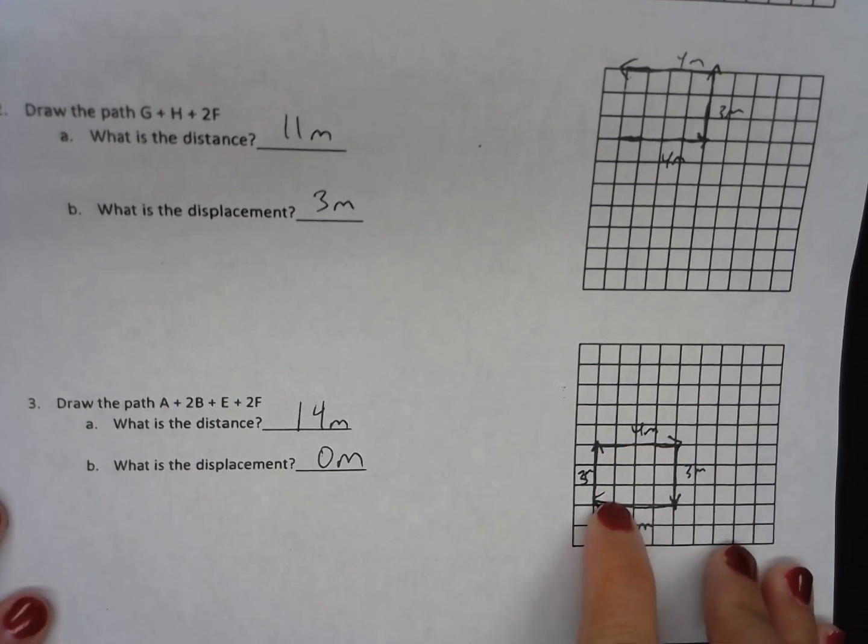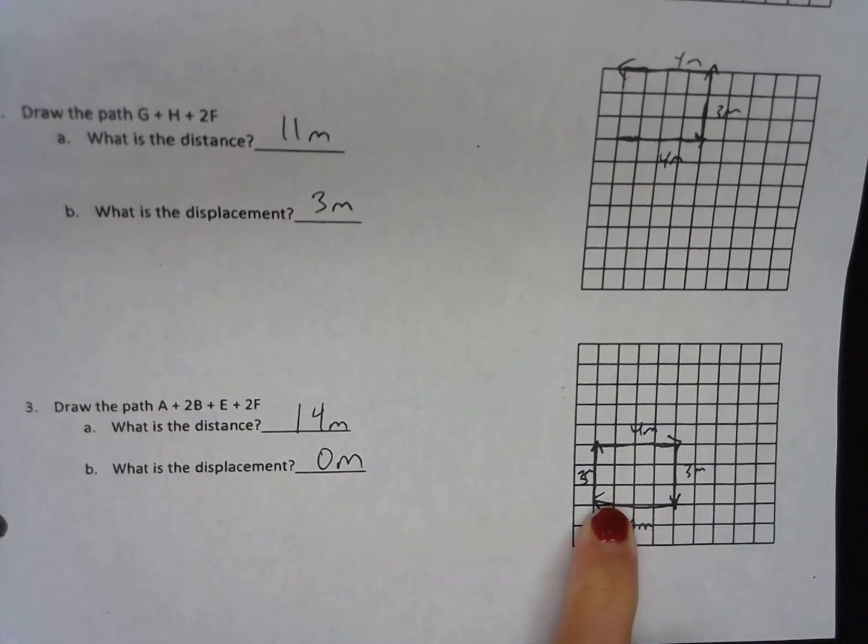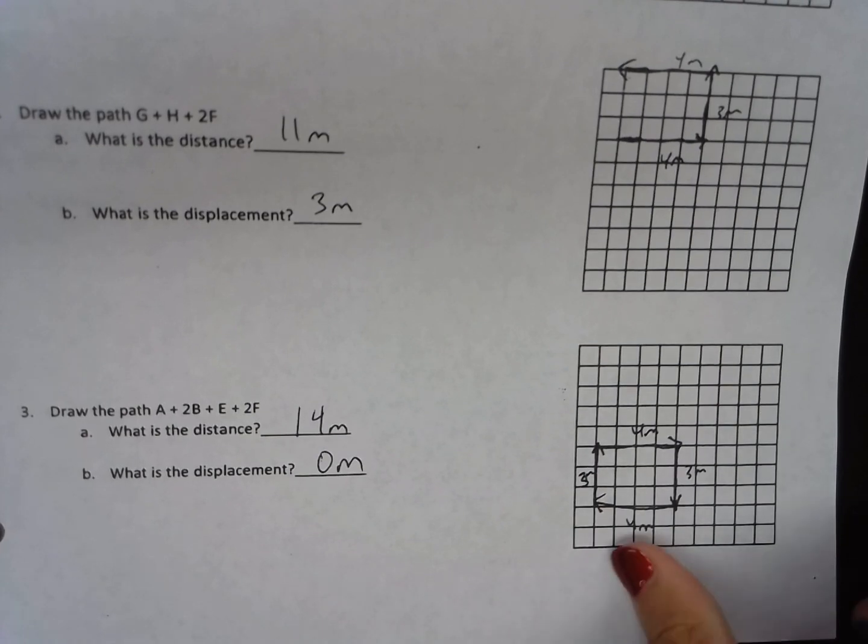I returned back to where I started. So if I go back to my starting point, my displacement is 0. So displacement's how far you are from your starting point. So if you've gone back to where you started, you've gone nowhere.